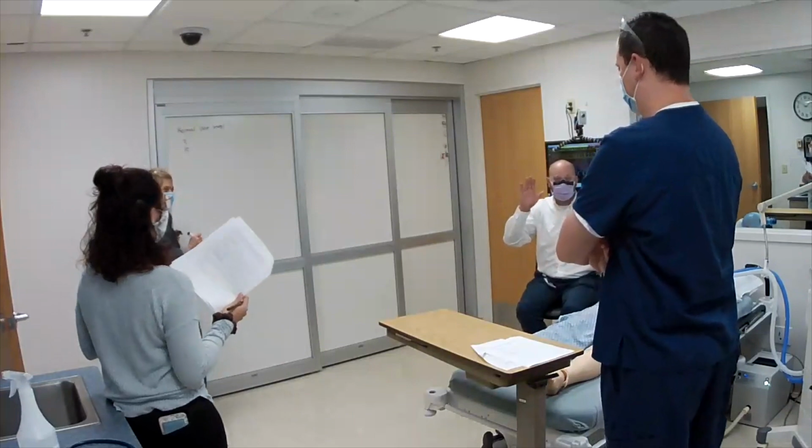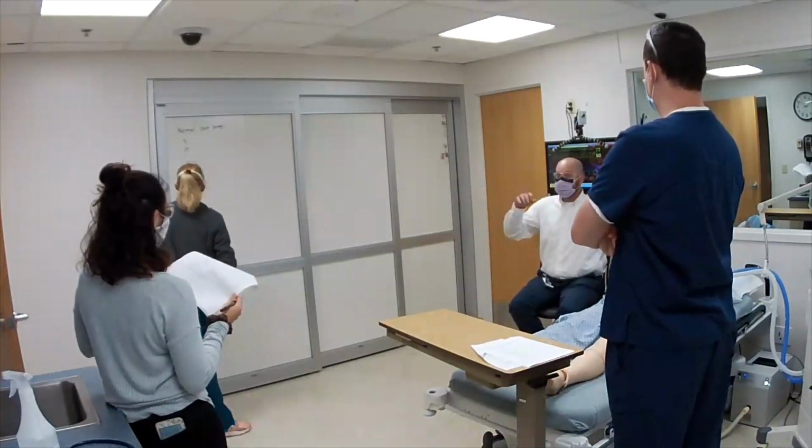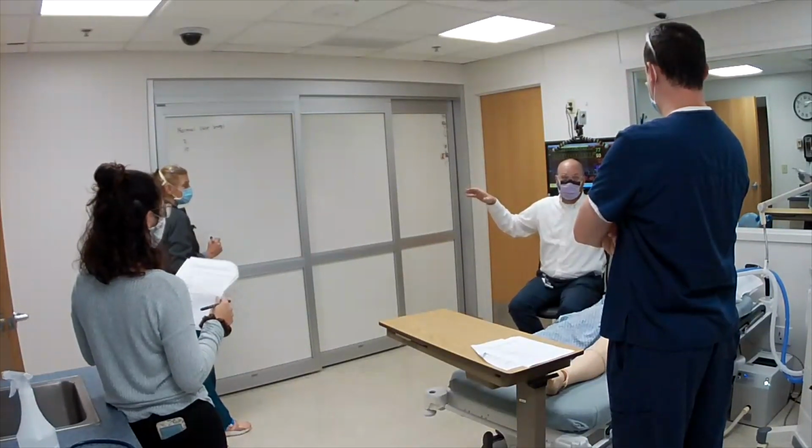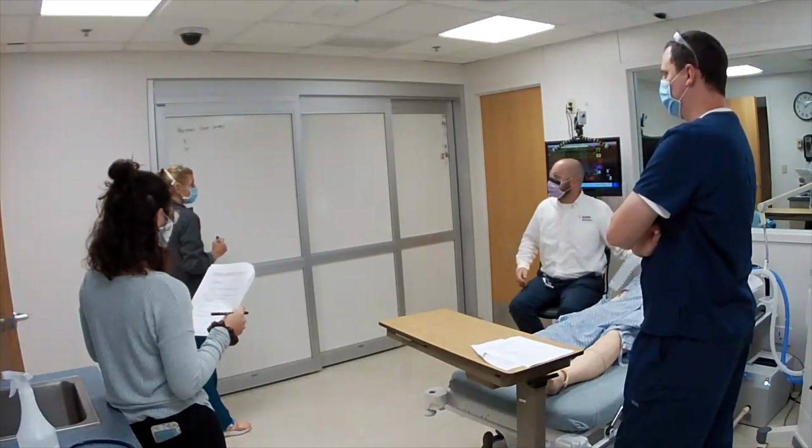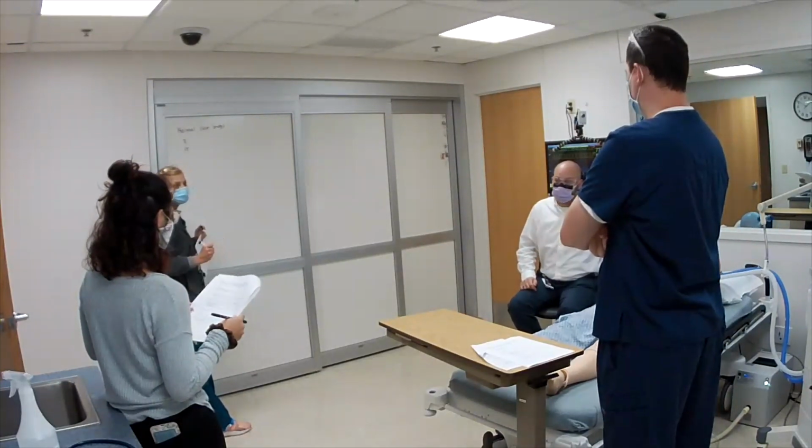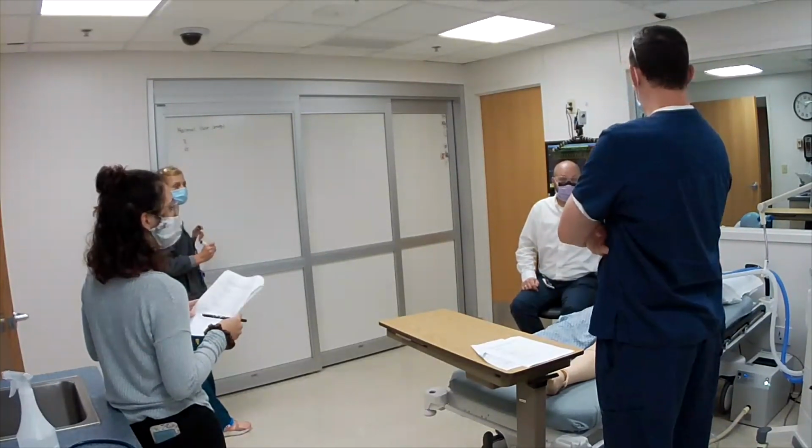For an adult, 6 to 8 per kilo usually. So what would 6 to 8 be for Stanley? Give us a range here. He's 80 kilograms.